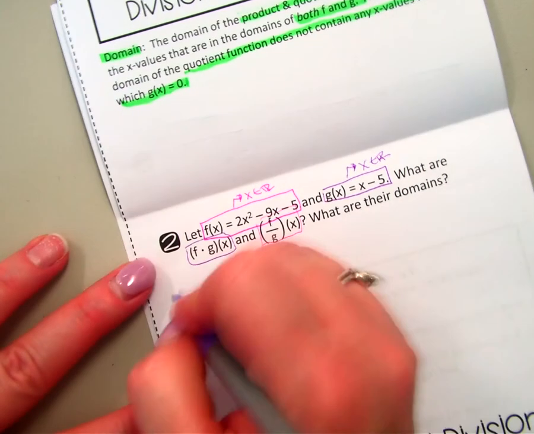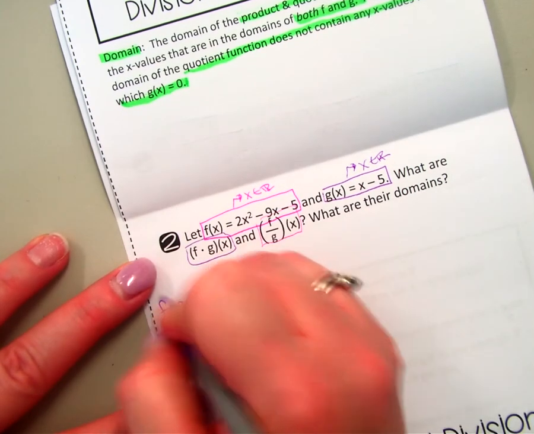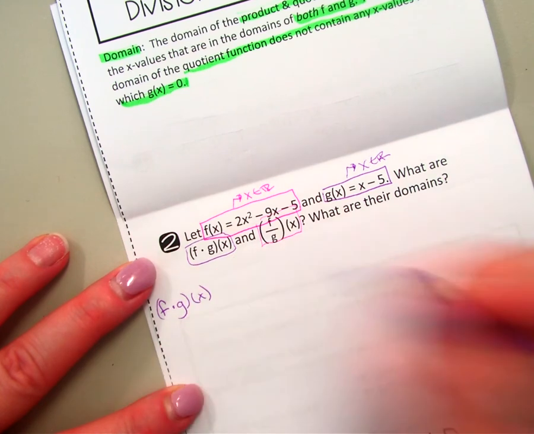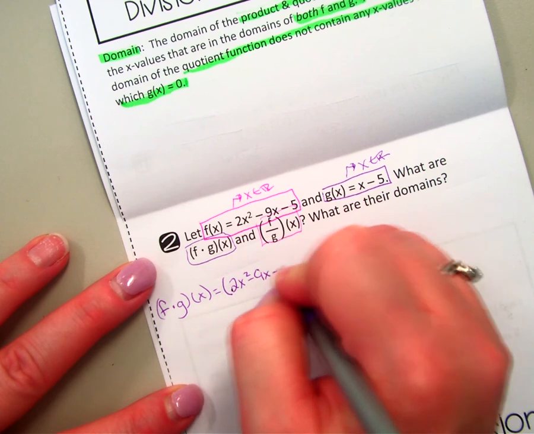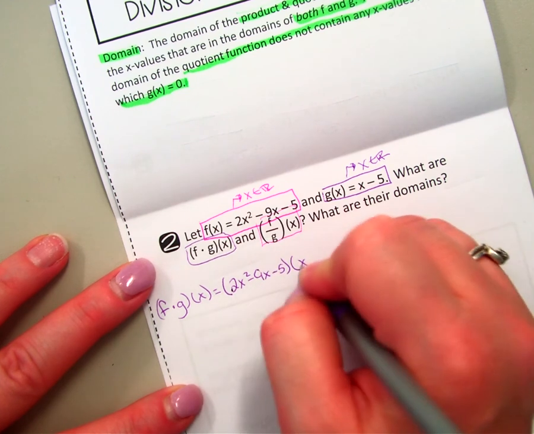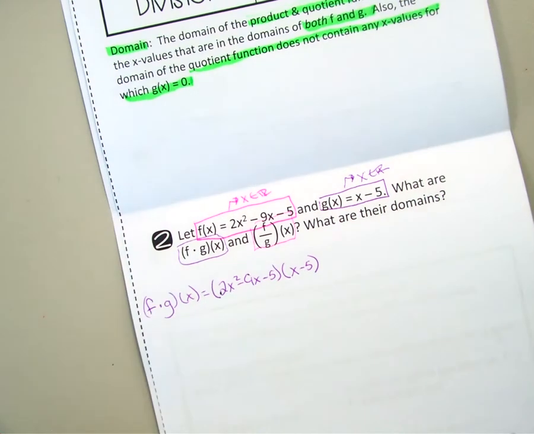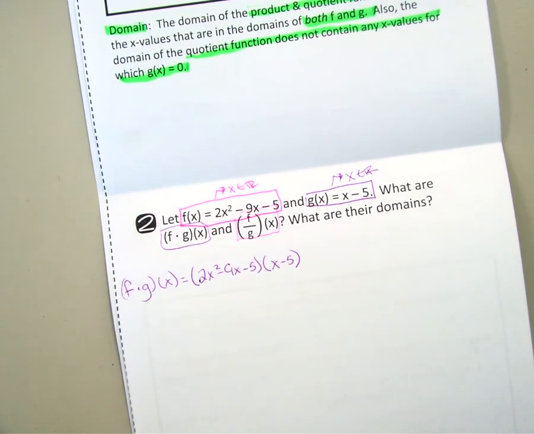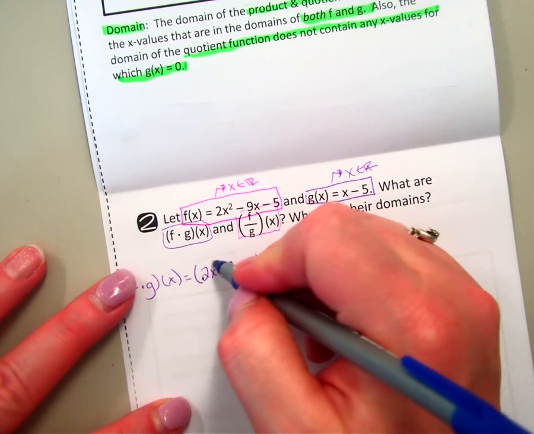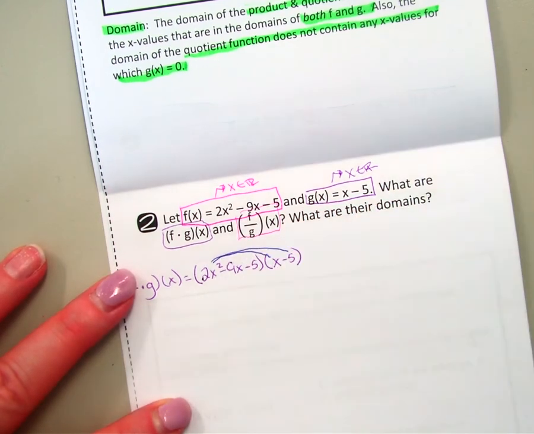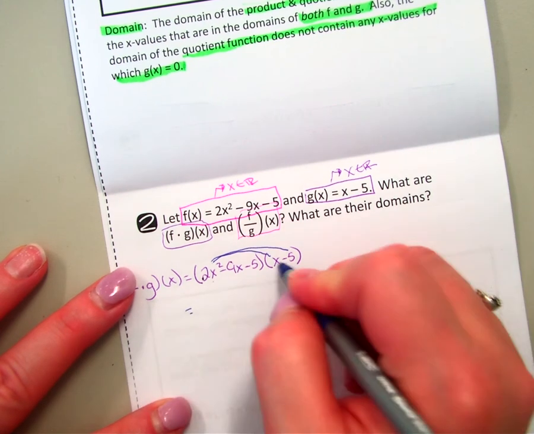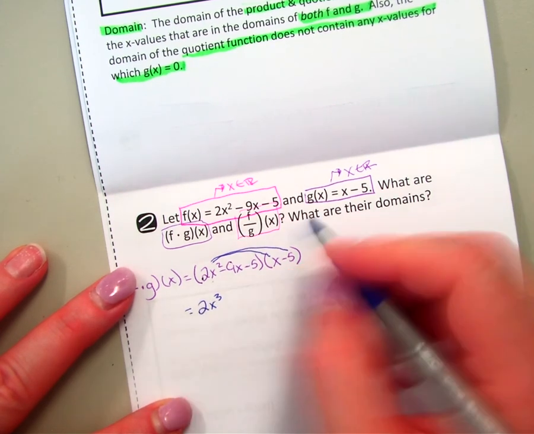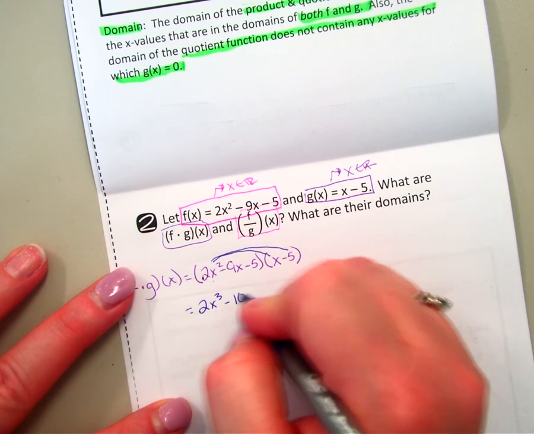So let's do our multiplying first. So f times g of x is 2x squared minus 9x minus 5 times x minus 5. Whew. This is going to be a multiplying one. We will deal more with multiplying in the future, but for now, if you recall, that means we just have to distribute everything to the other term here. So 2x squared times x is 2x cubed. 2x squared times 5 is minus 10x squared.